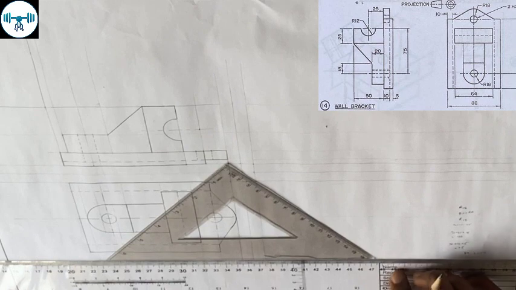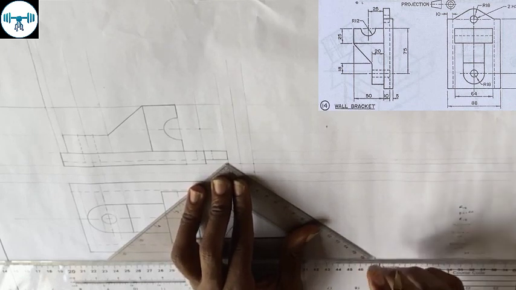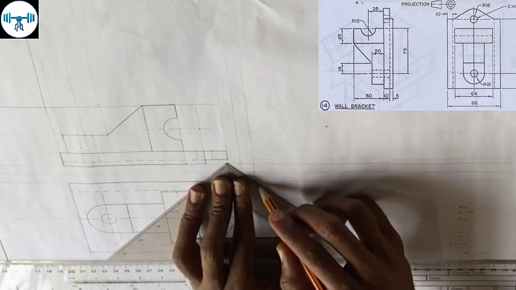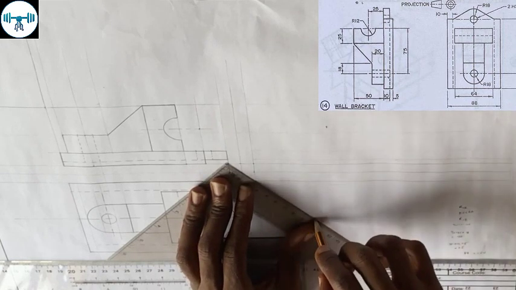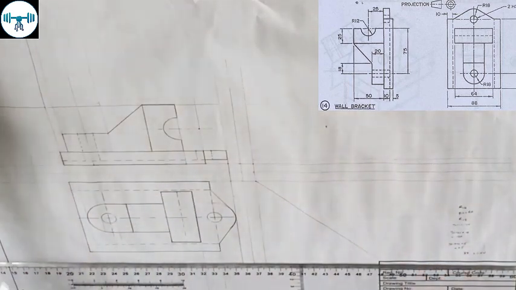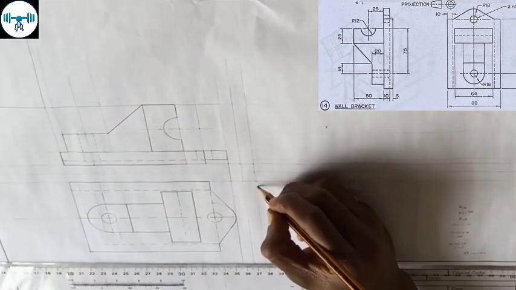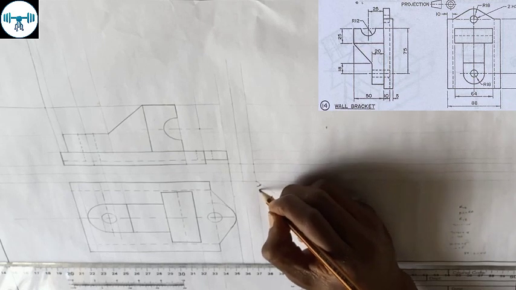Now, the first thing we are going to do is on this plane, right beside the plan view, we are going to draw a 45 degrees line using our 45 degree set square. So you can see from the center of the plane, that's where our initial vertical and horizontal line coincides. So we are going to draw a line 45 degrees there, which we have done.